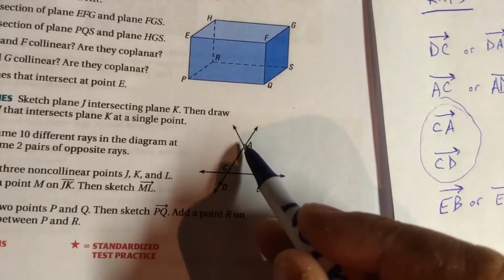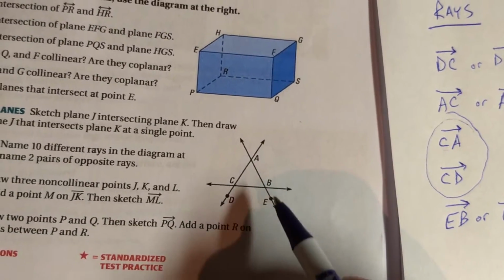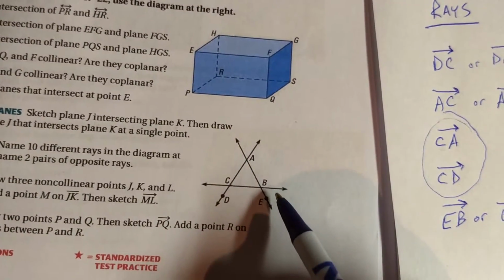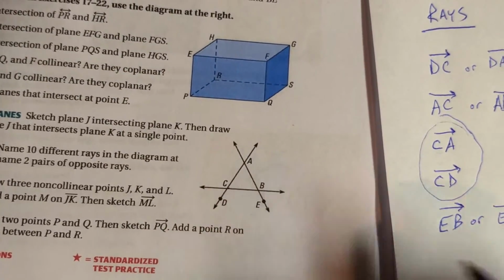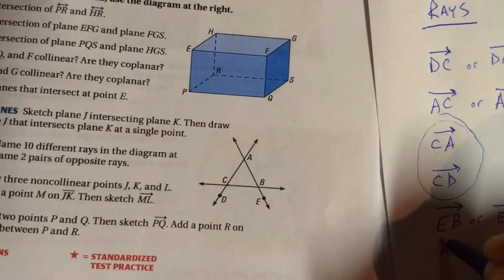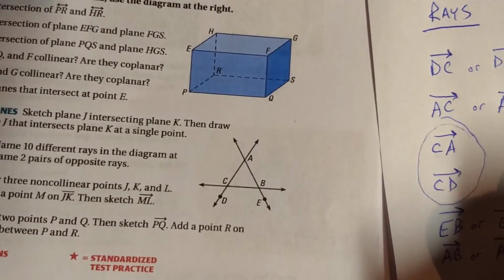Okay, so from A to B in that direction, or E to A in that direction, kind of the same ray, just labeled differently with the end point. If I went in the opposite direction, I'd go from A to B, or A to E. So ray AB, which is really the same as ray AE.